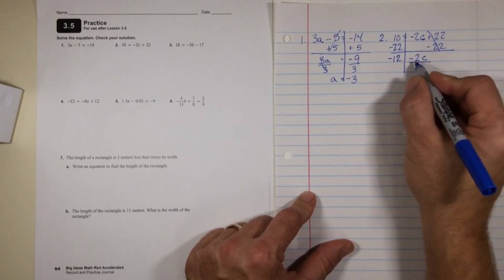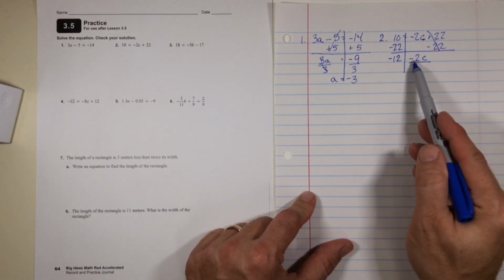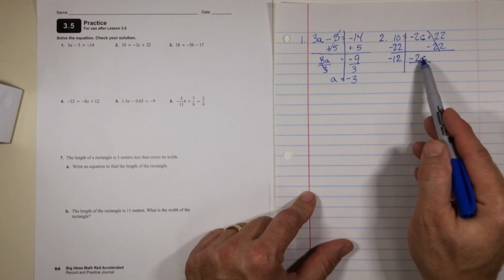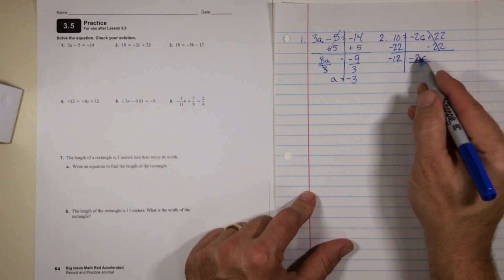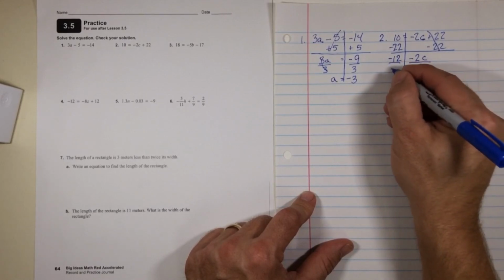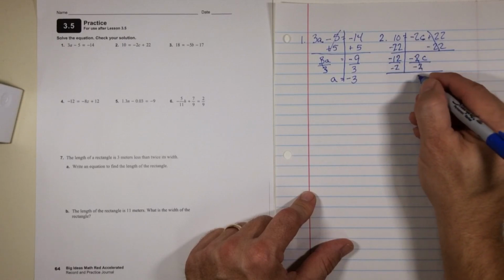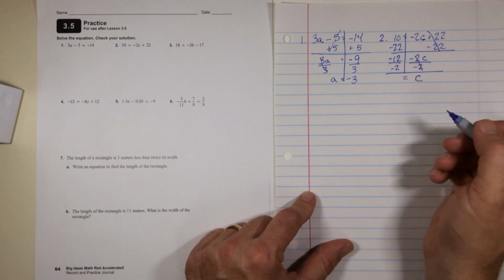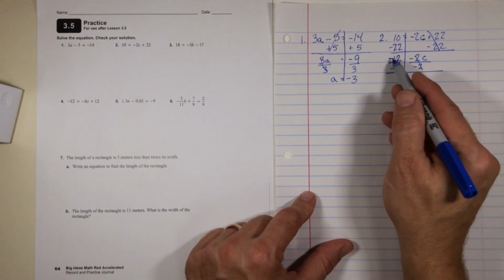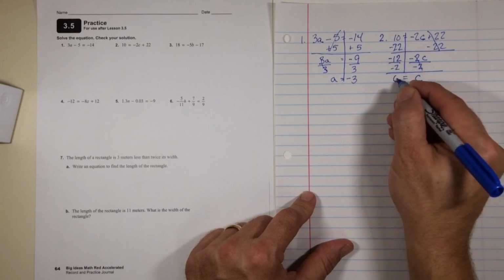Divide by negative 2 to get c by itself. We weren't subtracting 2 here, so we don't add 2 to both sides. When the variable is right next to the number, that's a multiplication. To undo multiplication, we divide by negative 2 in this case. That leaves us with c over here, which is good. That's what we wanted, to isolate the variable. A negative divided by a negative, same sign, positive. 12 divided by 2 is 6, so a positive 6.